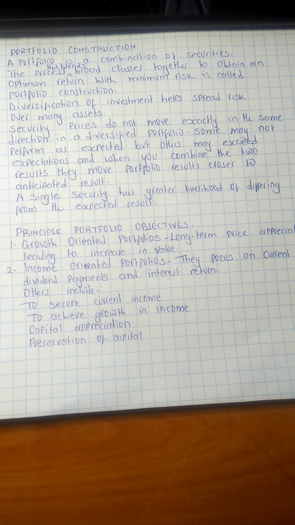We will be looking at portfolio construction. What is a portfolio? It is simply a combination of securities. Now, the process of blending broad classes of securities together to obtain an optimum return with minimum risk is called portfolio construction.